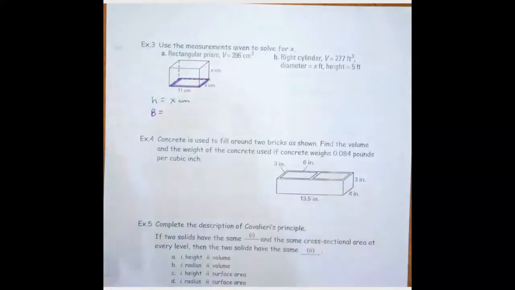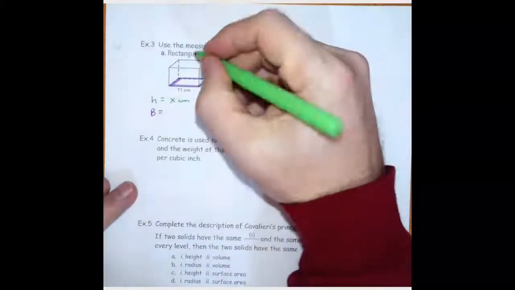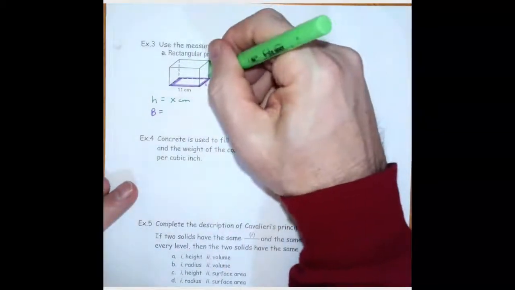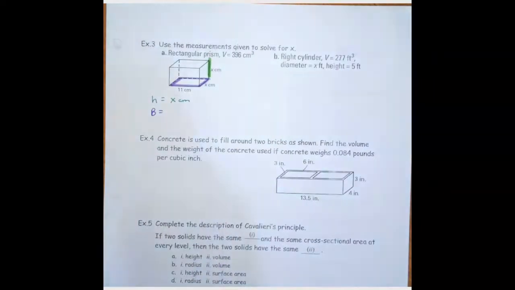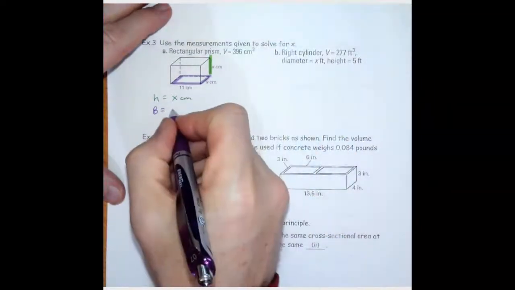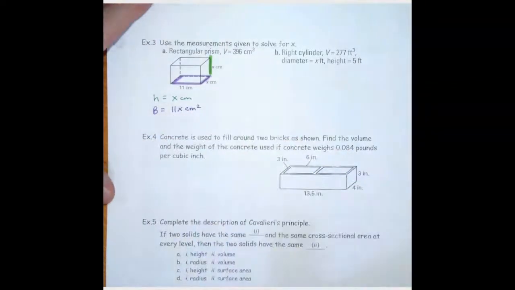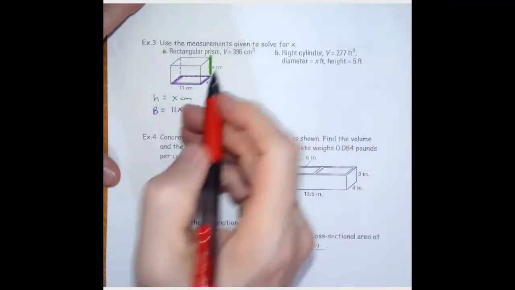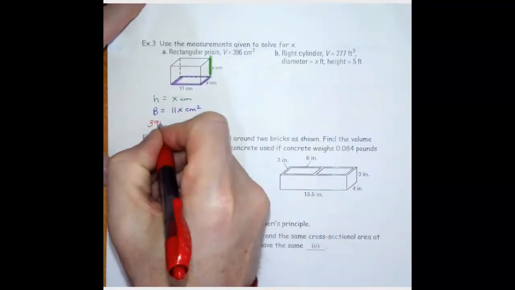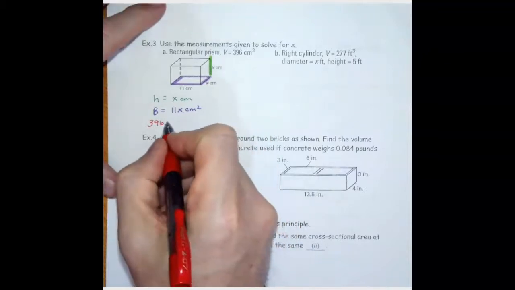our base is right there, and our height was right here, following the same kind of color pattern that I've been trying to use. So the base area is going to be 11x centimeters squared. Now the volume, they actually gave us the volume. The volume is 396.